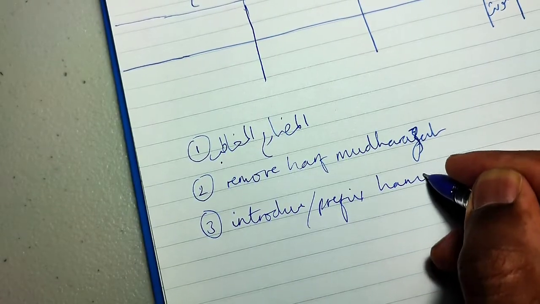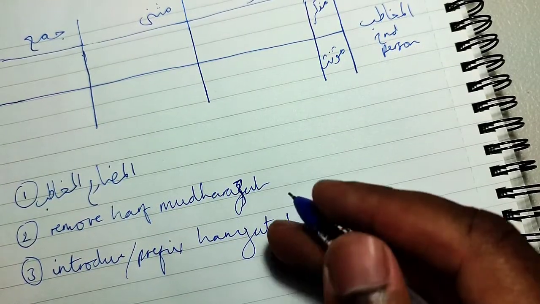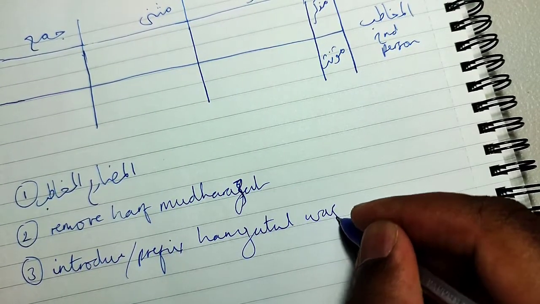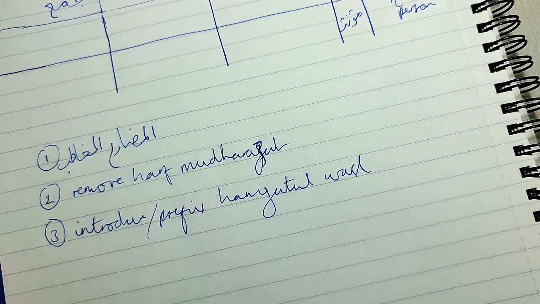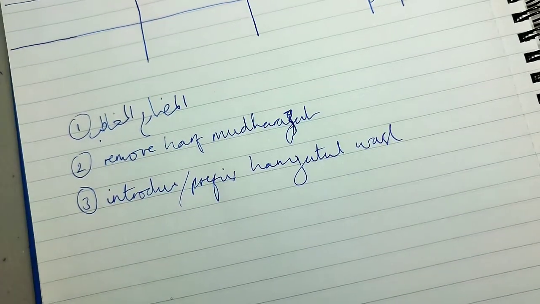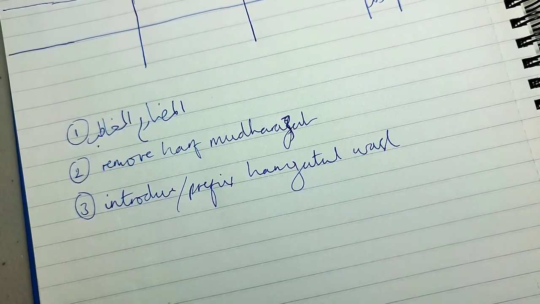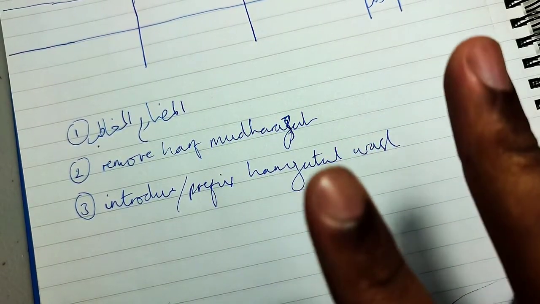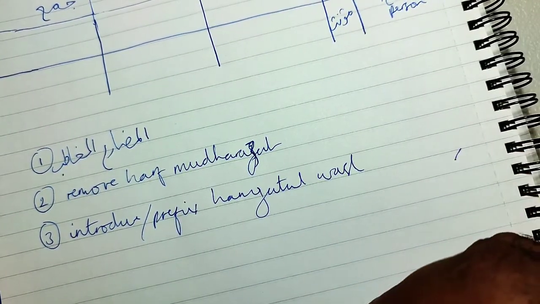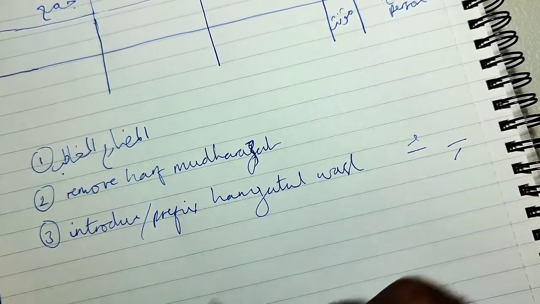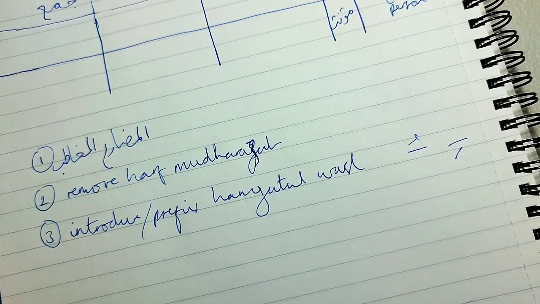hamzatul wasl. Hamzatul wasl is the sullamul lisan. It's the step ladder for the tongue. Hamzatul wasl is going to carry the haraka. So step 3 is to introduce hamzatul wasl. So we have hamzatul wasl here. This hamzatul wasl is going to have one of two harakat. It's either going to have a kasra or it's going to have a dhamma. 2 possibilities. When do we give it a kasra? When do we give it a dhamma?